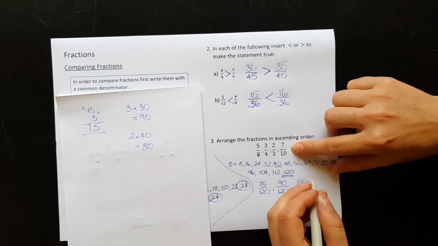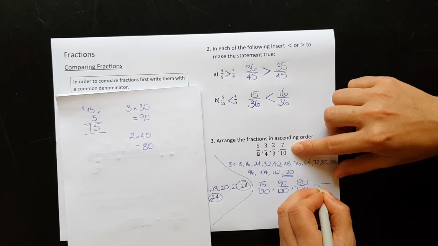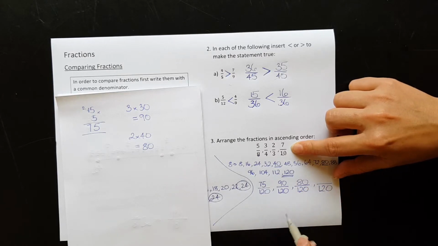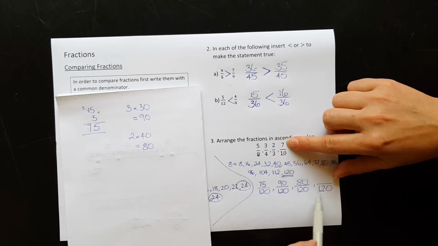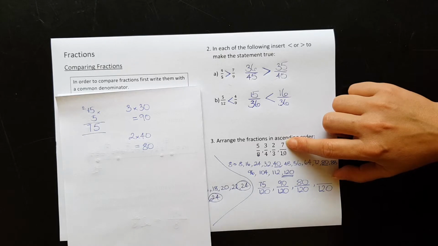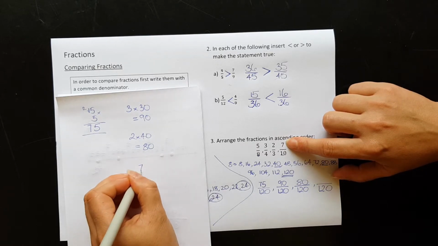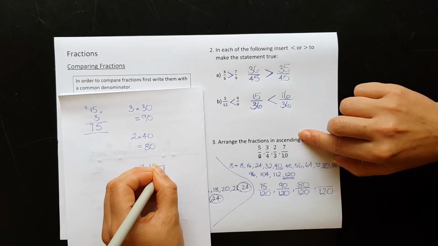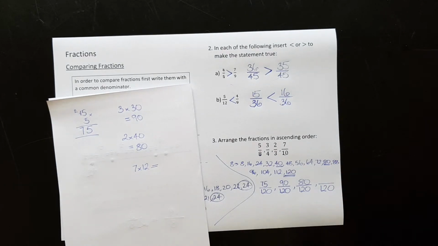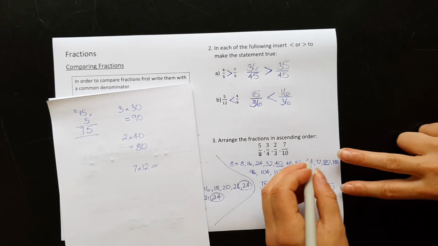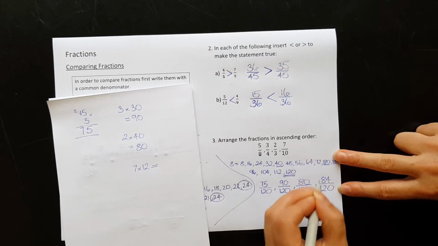Okay, and my last one here, 7 over 10. I need to change the 10 to be 120, so I have to multiply by 12. Okay, so I'm going to have to do 7 times 12. So remember I said that knowing your times tables was a really good idea. So 7 times 12 is 84.